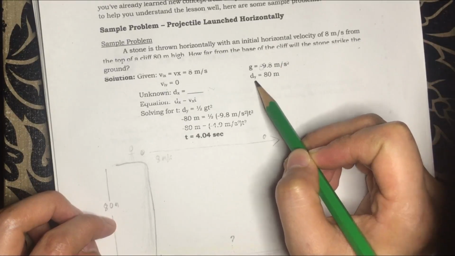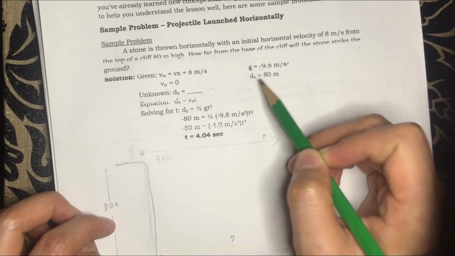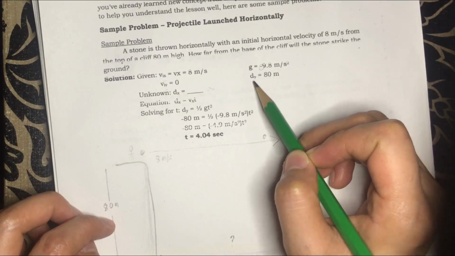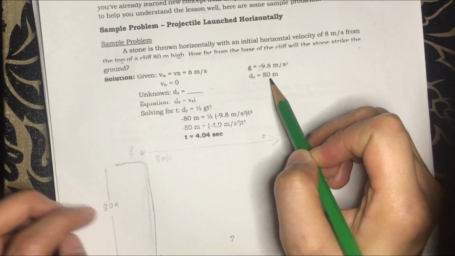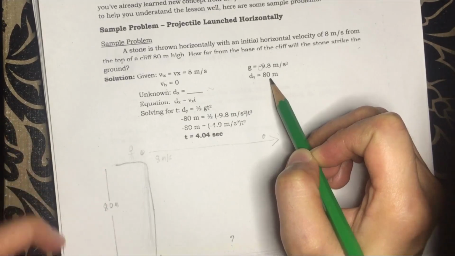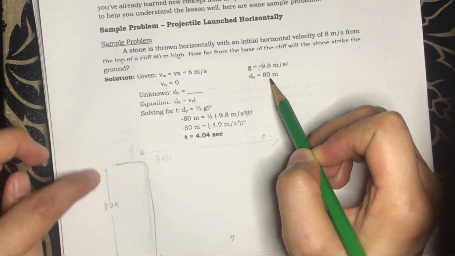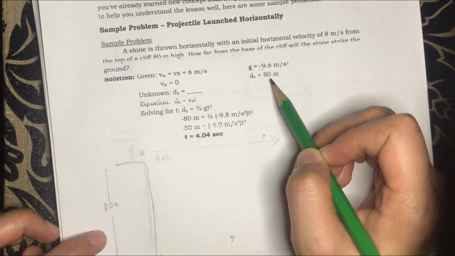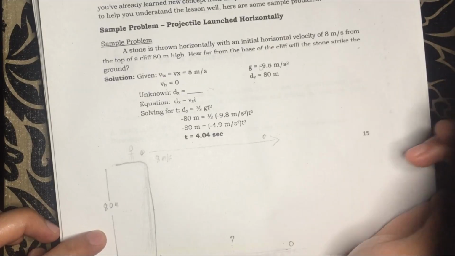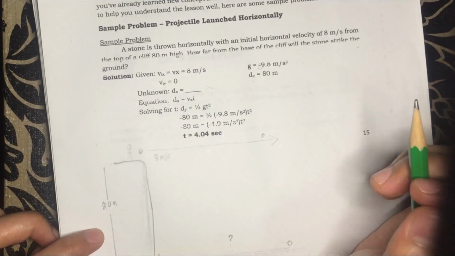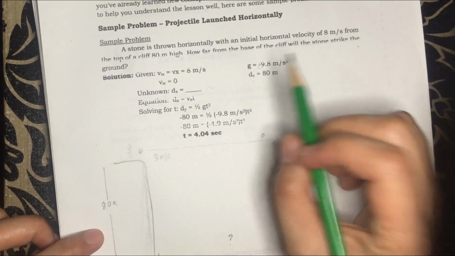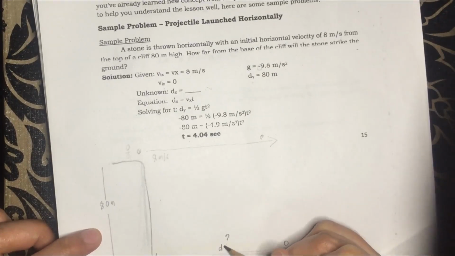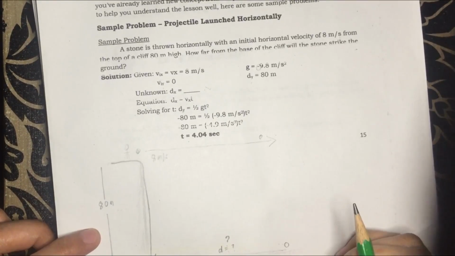dy or displacement and the vertical component is 80 meter per second. So, 80 meters yung height ng cliff. Okay? Kaya siya ay nasa vertical component. So, first is, ang tinatanong dito is how far, gaano kalayo, diba? So, that is D. Okay, yun yung tinatanong.